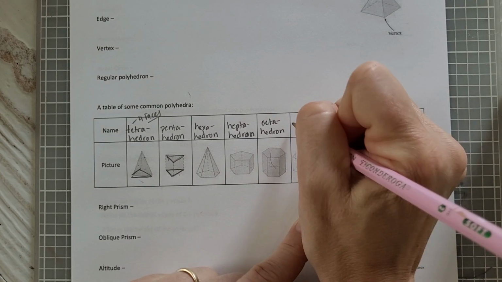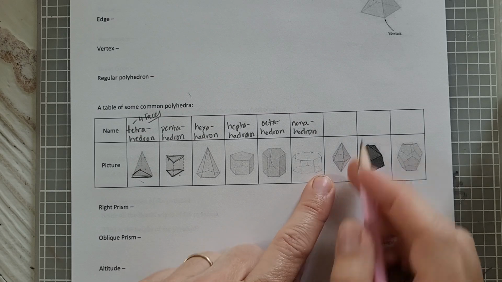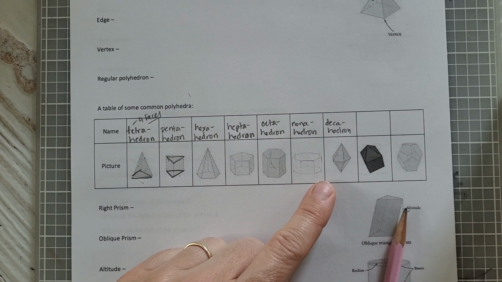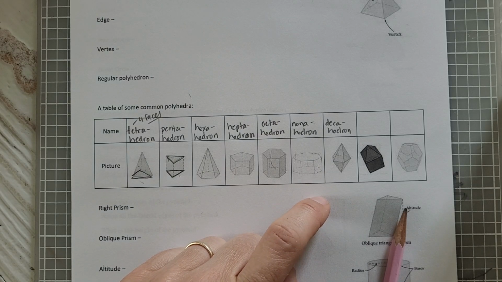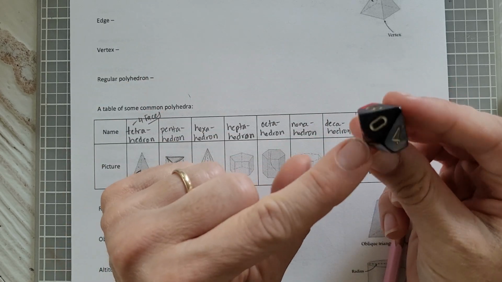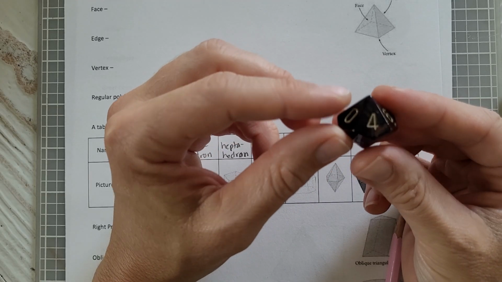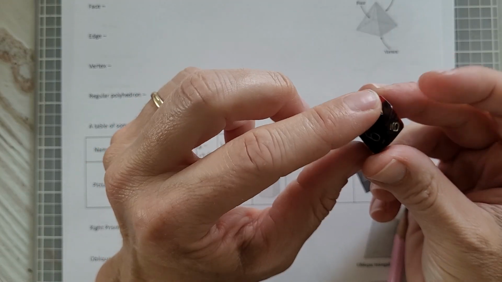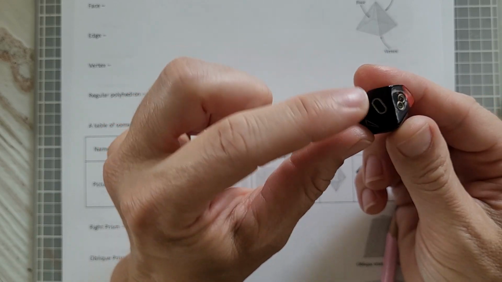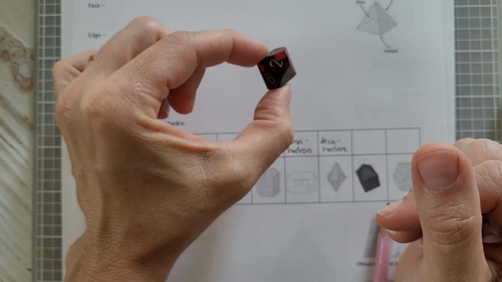This next one, nonahedron. And again, decahedron. I do happen to have a decahedron here. It looks like this. It's slightly different than the one that I have here, but it has 5 faces, and then 5 more faces. It doesn't have a 10, instead it has a 0. I hope that you can see the way this is put together.